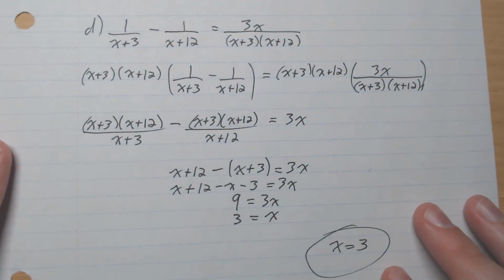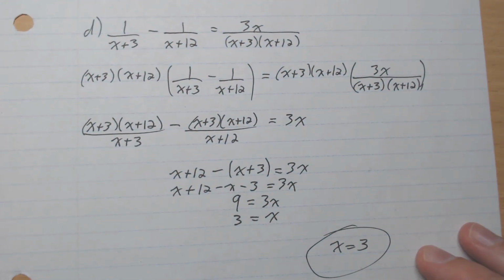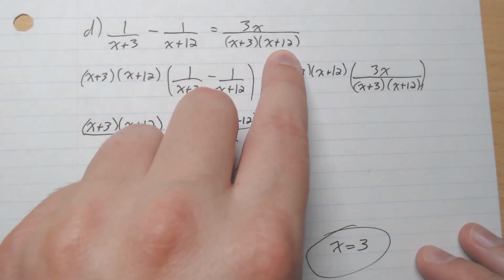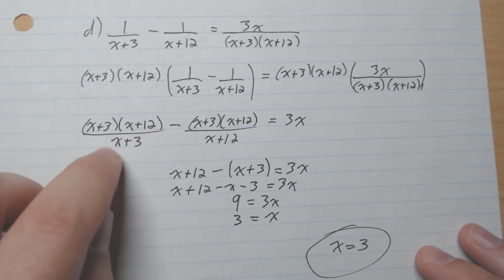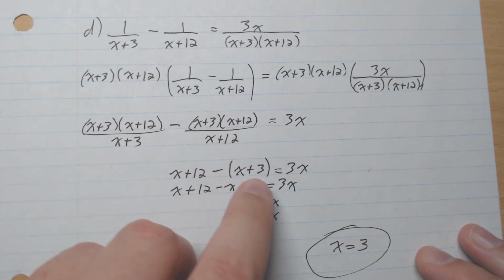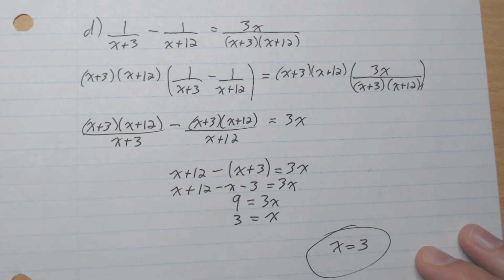Okay, D. Here we're going to go times x plus 3 times x plus 12 to both sides. Distribute it like this. These cancel x plus 12. This cancels x plus 3. There's a negative that remains.